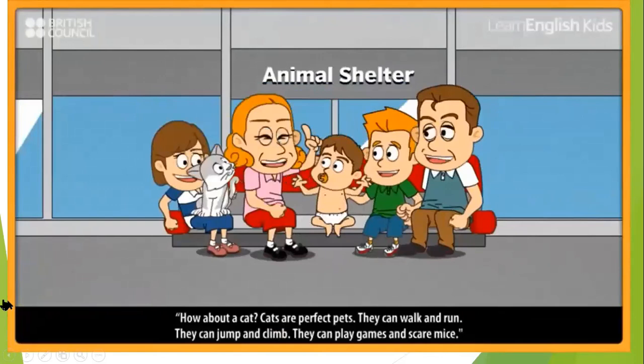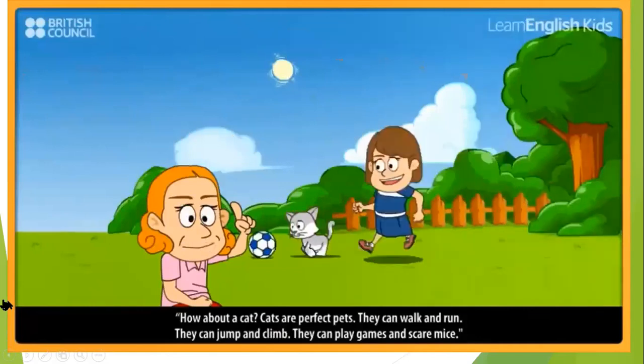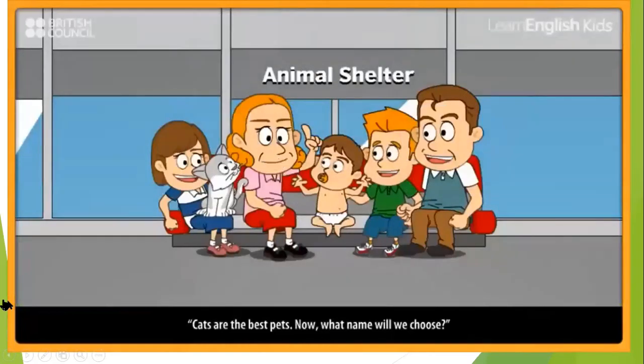How about a cat? Cats are perfect pets. They can walk and run. They can jump and climb. They can play games and scare mice. Cats are the best pets. Now, what name will we choose?